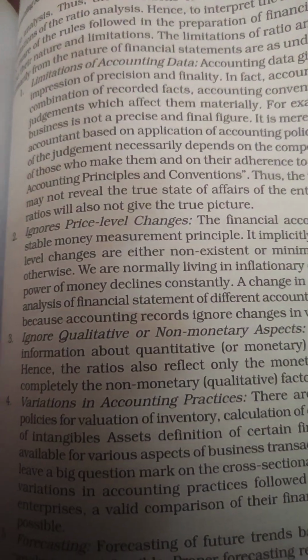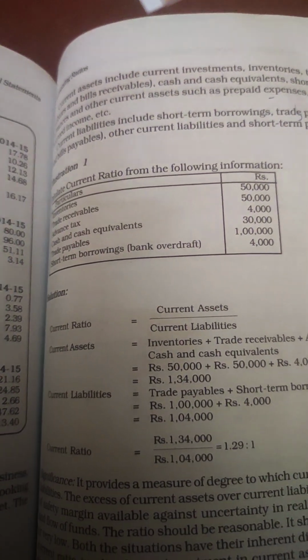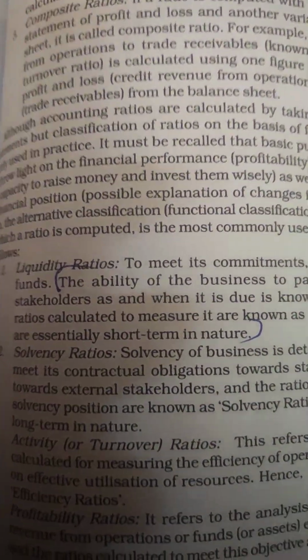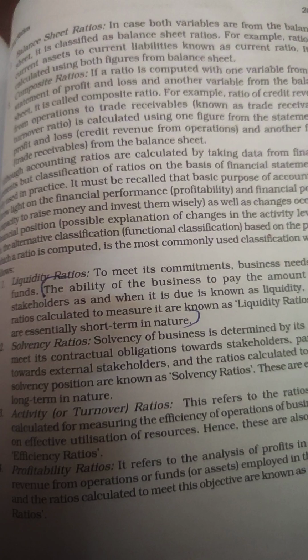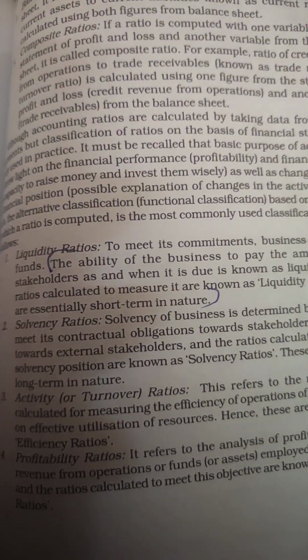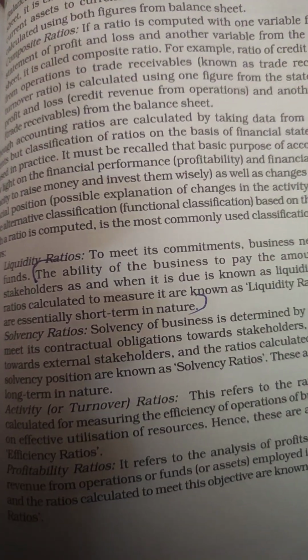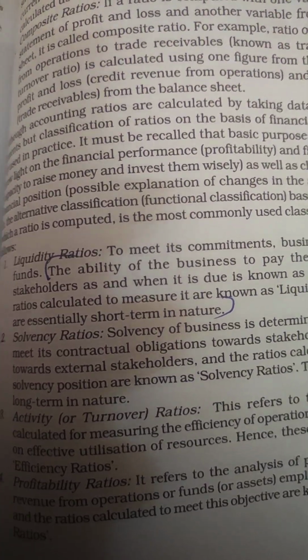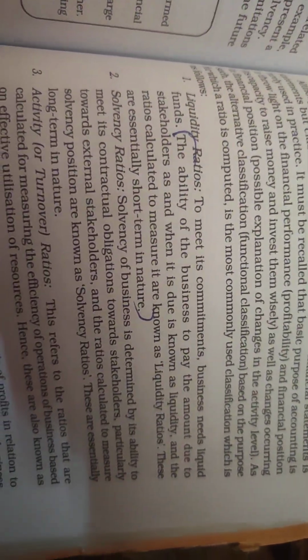Then there are mainly 4 types of ratios. The first one is liquidity ratios, the second one solvency ratios, then activity or turnover ratios, and the last one is profitability ratios. First we can move on to the liquidity ratios.